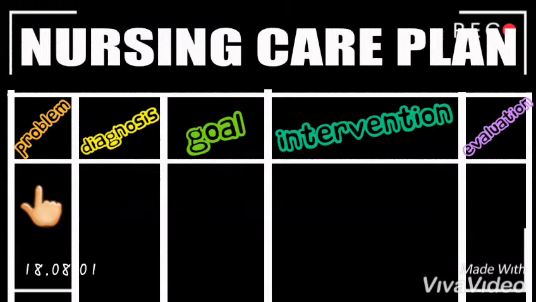Then under the nursing diagnosis, it is based on evidence and it is related to something. That is how you come up with your nursing diagnosis. Then the goal. The goal is always patient-centered. Your goal for the management should be patient-centered and it should be time-centered. Whatever you do, you must have a time limit.